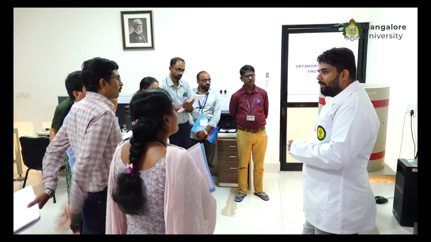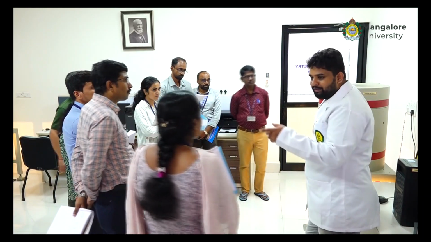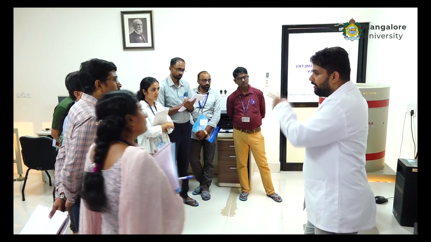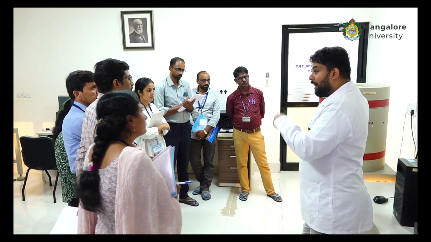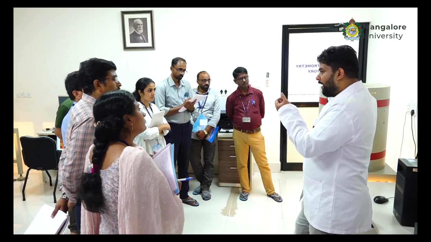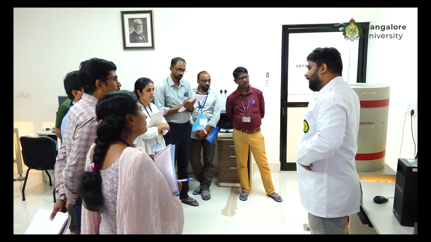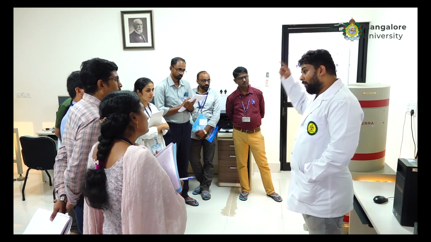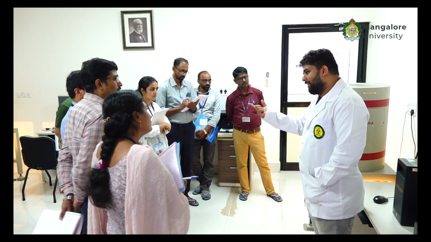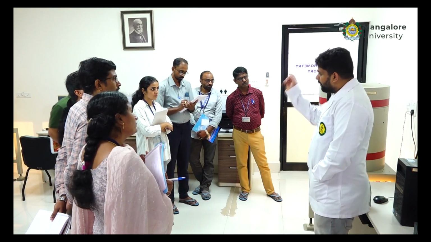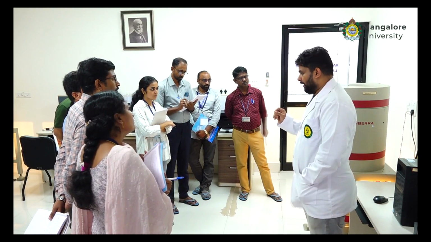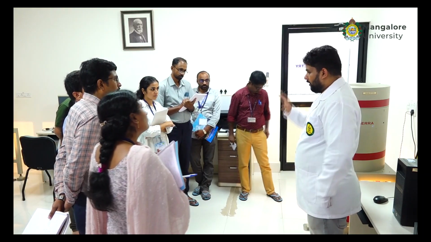You saw how much 1 becquerel of cesium is. 1 becquerel of cesium is 1 into 10 power minus 13 grams of cesium. So that small an activity we can detect. 1 becquerel is 10 power minus 13, so 0.1 would be 10 power minus 14. That much minute activity is also detected. Now this is the basics about the background.